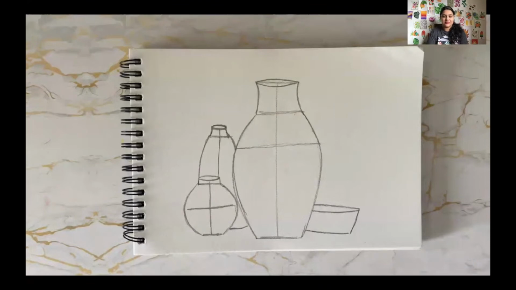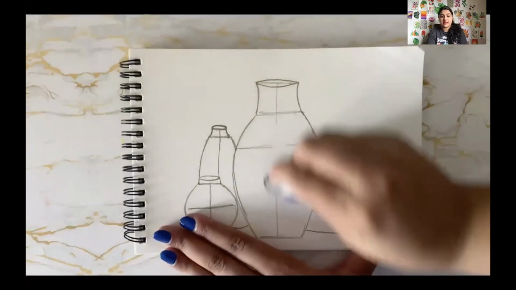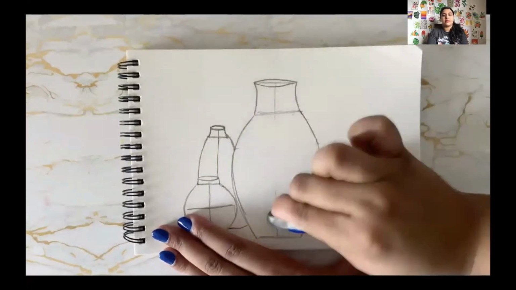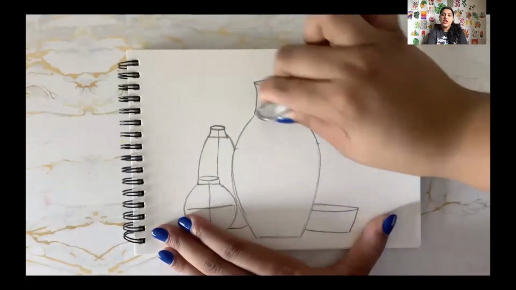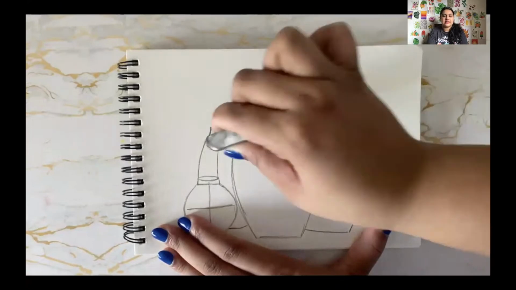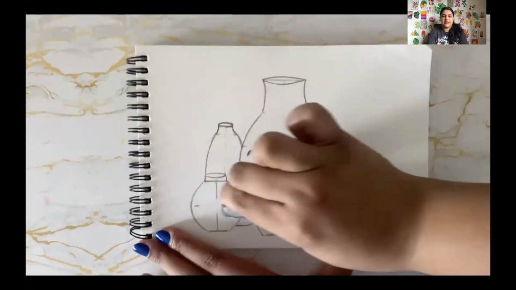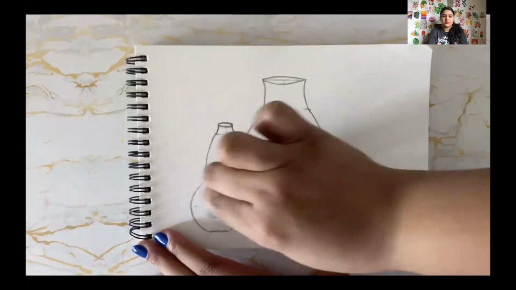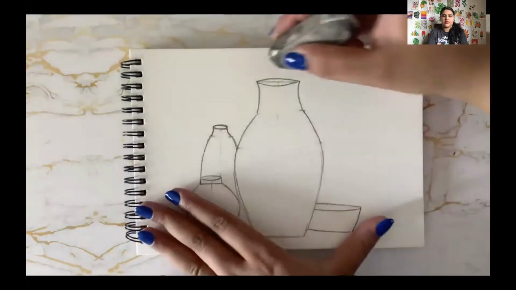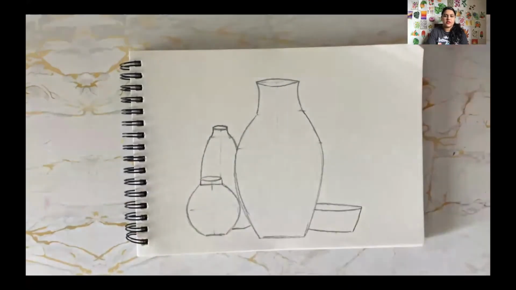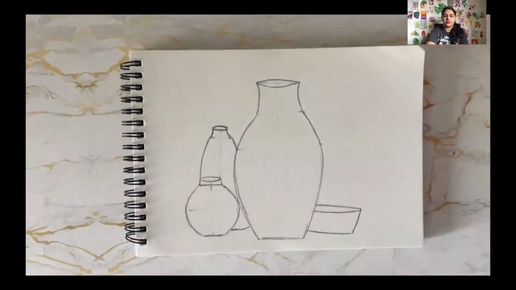Very well done. Perfect. Now what I'm going to do is grab myself an eraser and erase out all of those center lines because they might come in the way of my shading. You can do the exact same. Just erase out all of those unnecessary lines that we have right there. Perfect. Very good job. Perfect. Very well done, everybody.